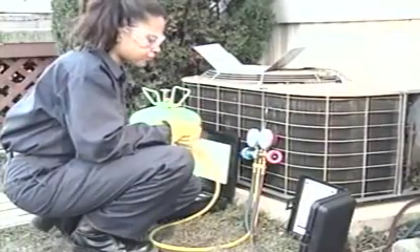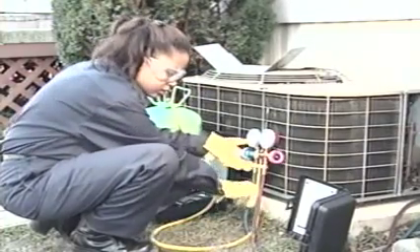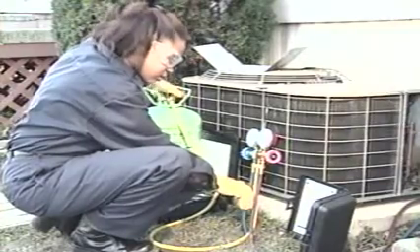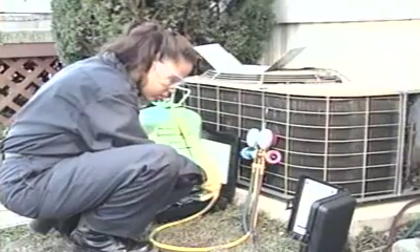Continue to add refrigerant vapor to the low side of the system until the correct superheat and suction line temperature are reached according to the charging calculator. Once the correct superheat is reached, operate the system for about 15 minutes.